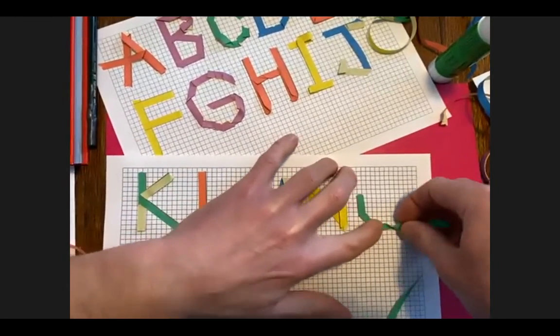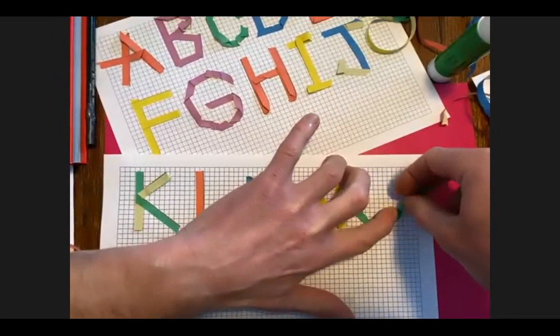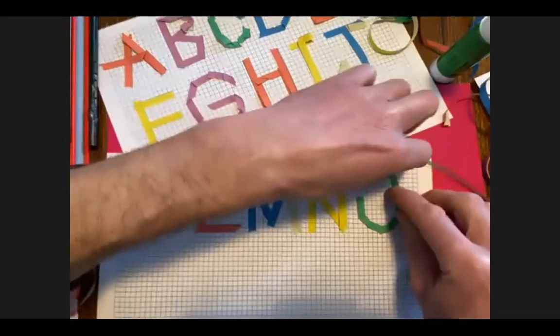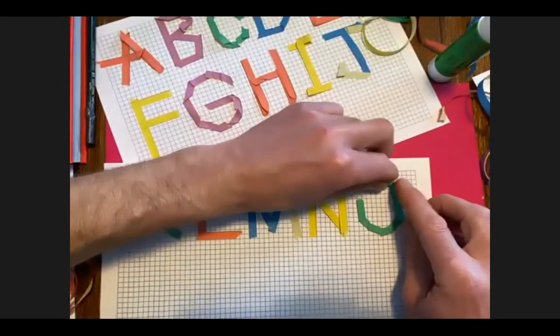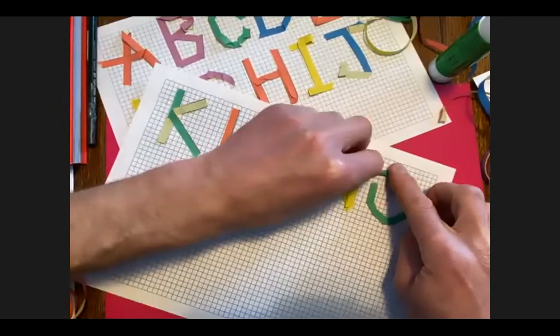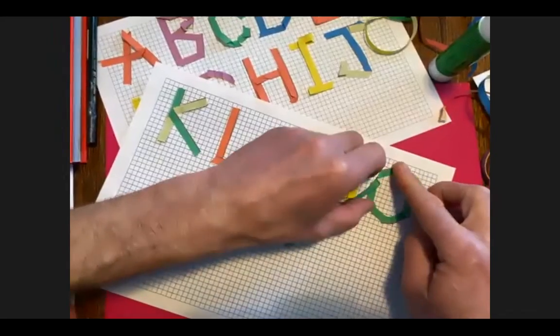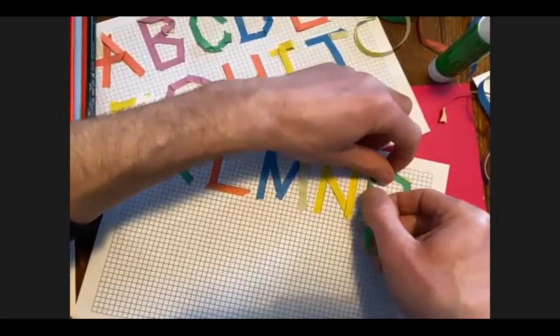Okay, I hadn't tried that before, and I think that works quite well. So if you run the glue along the length of the paper, you can then, like whoever mentioned using the tape earlier, I think what I've just done there is a kind of way of making your own masking tape.